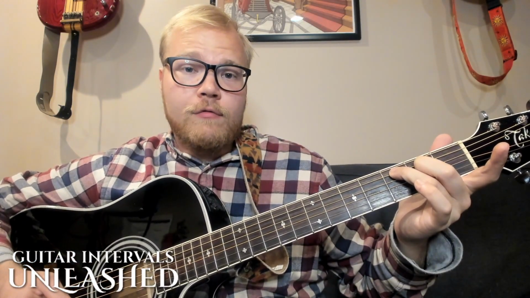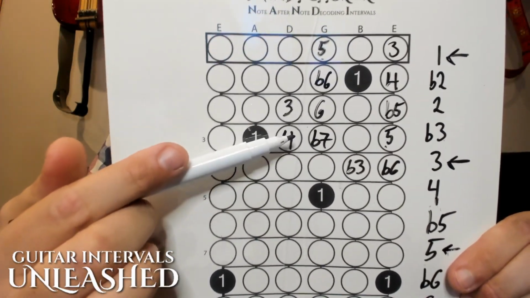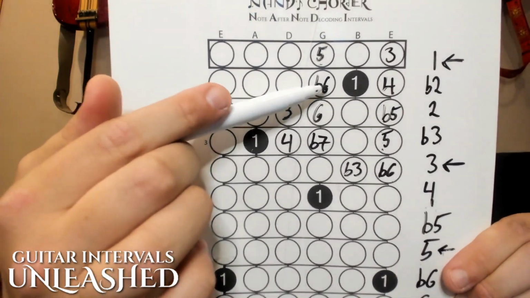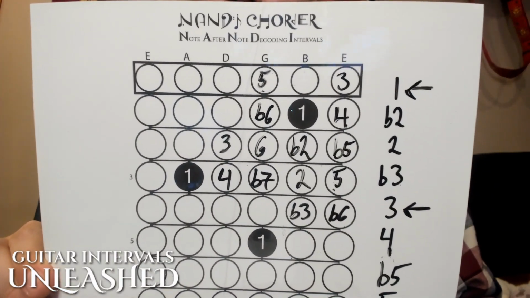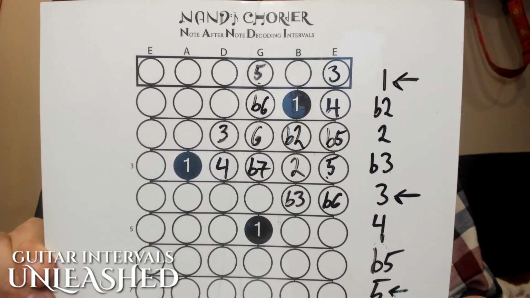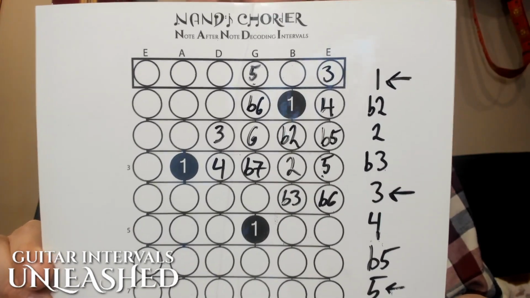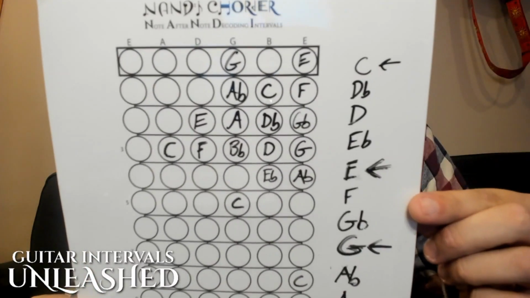1, 3, 5. So from our flat 3 then, we're just going to go down in half steps to our 2nd, to our flat 2, and then back to our root here on the 1, which is already plotted. So there's that right there. So now we have our root, 3rd fret A string, major third, 2nd fret D string, the open G string, and then 1st fret on the B string. And then you can see on this side, C, E, G, C.